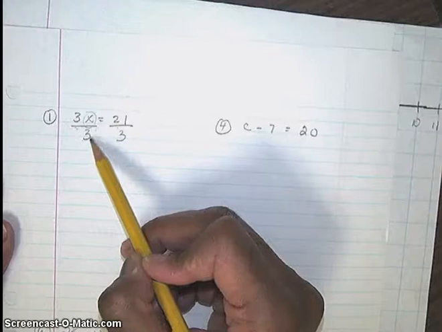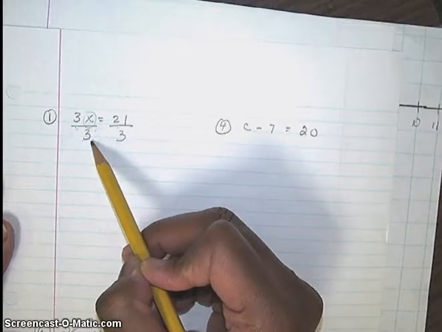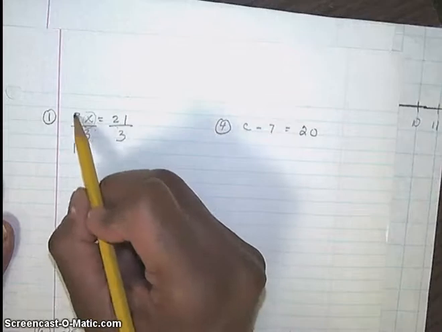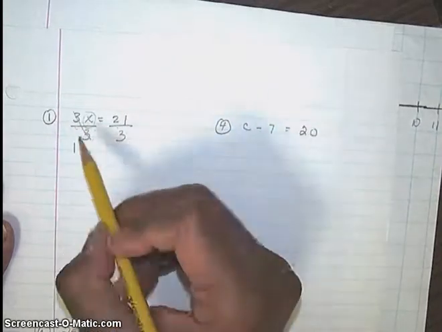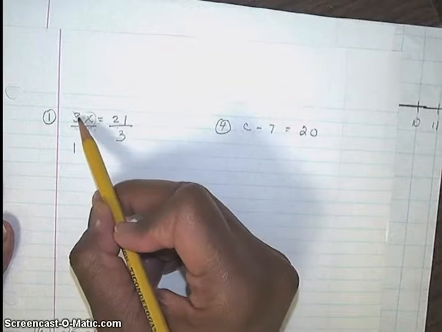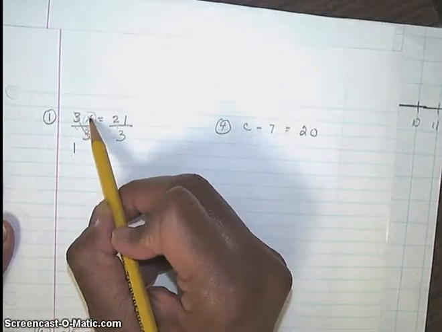What I mean by that is 3 divided by 3 is really 1, but we're canceling it out like that. That means 1. We've done something with these two numbers. We've said 3 divided by 3 is equal to 1. That is the answer.